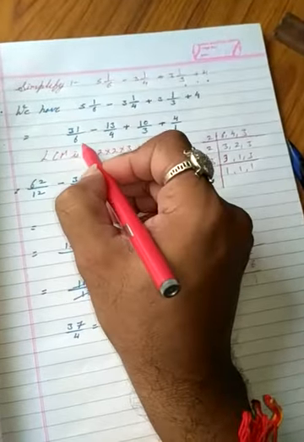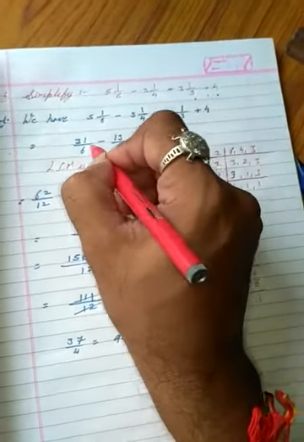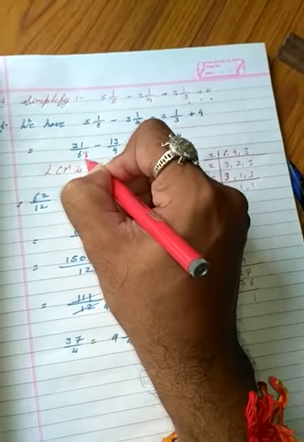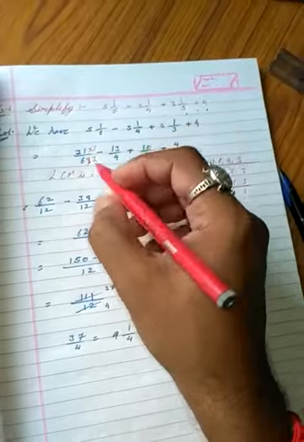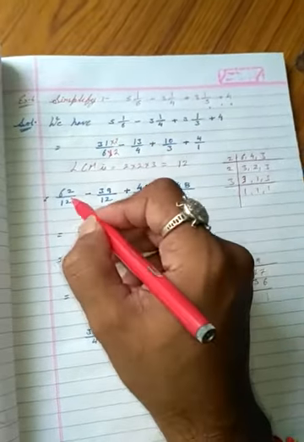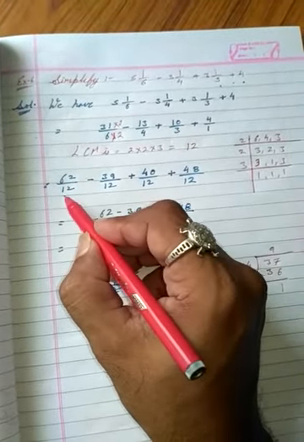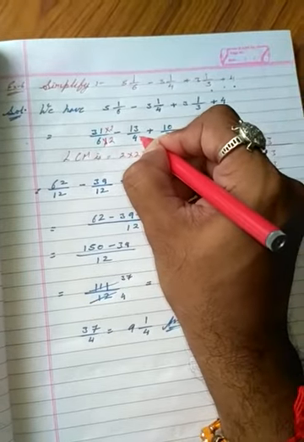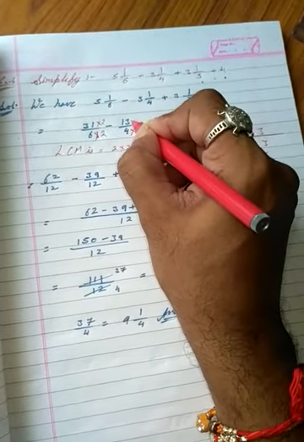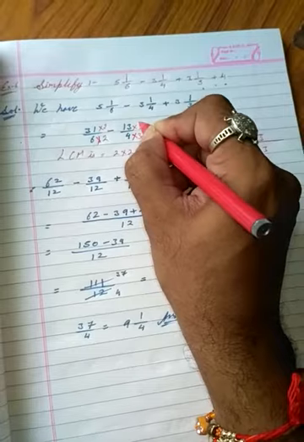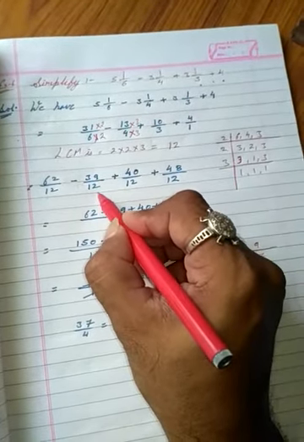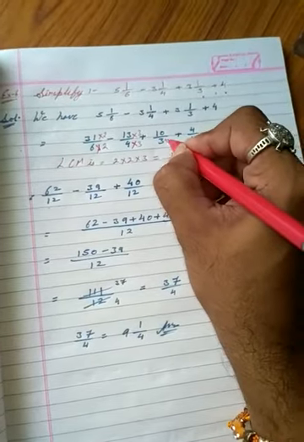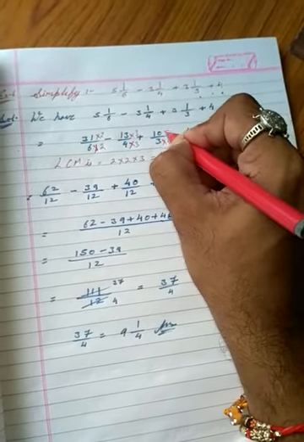Now in this fraction we multiply by 2 in both denominator and numerator. So we get 62 upon 12. And next in this fraction we multiply by 3. So we get 39 upon 12. In this we multiply by 4.